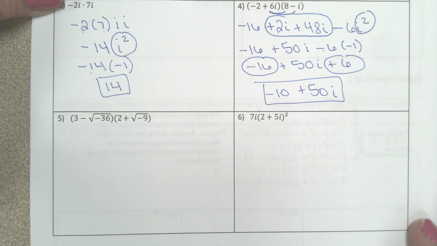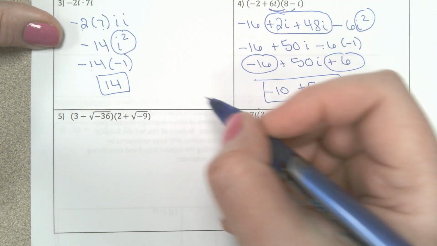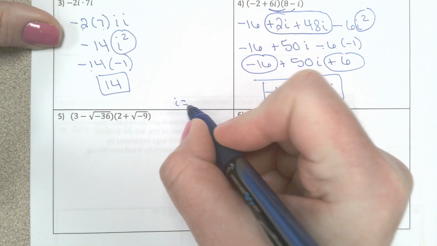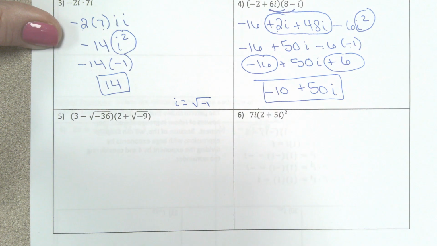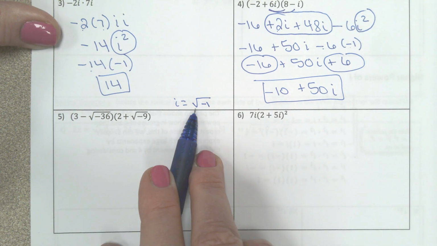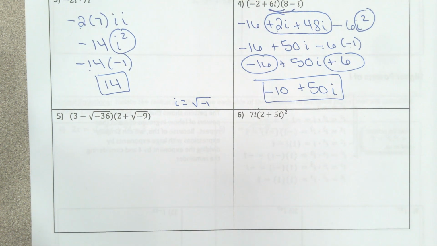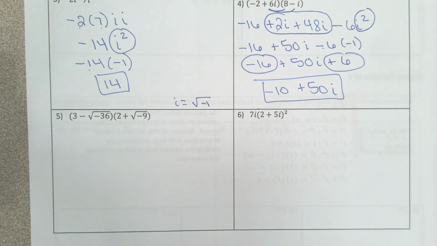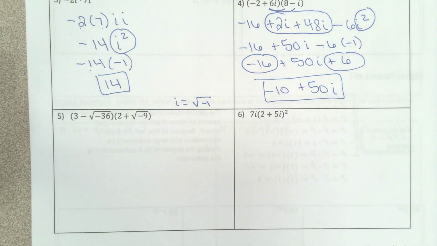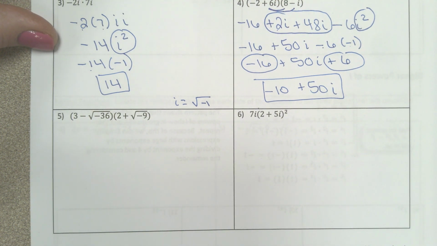All right, so on this one, this says that i equals the square root of negative 1. I would highly recommend that if you have a negative under the radical, that you take care of these square roots and turn them into i's before you distribute, because I think it makes it way easier.